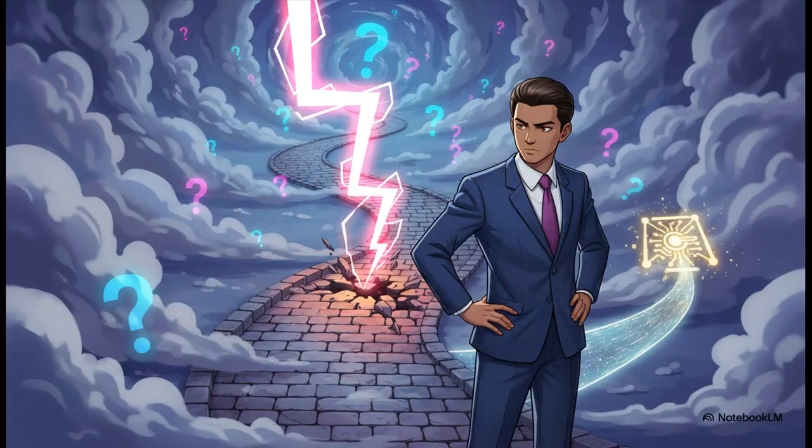Fourth, we've got uncertainty. The business environment is always changing, and a lot of the time, you just can't predict how. A new technology can pop up overnight, or a government can announce a new policy with almost no warning. This makes trying to guess what's coming next a huge challenge for any business.